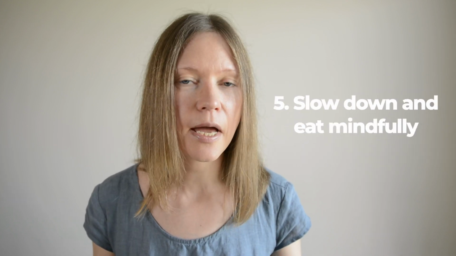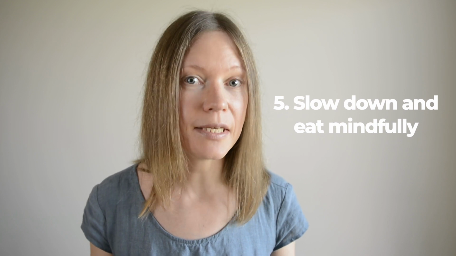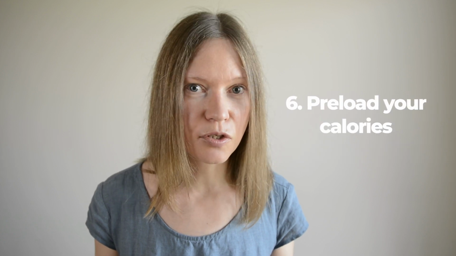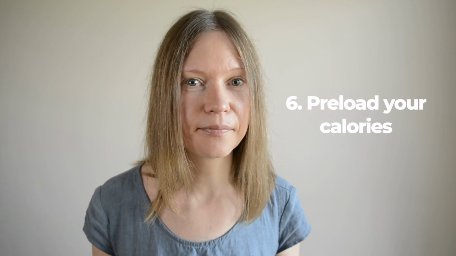Eat slowly and mindfully and stop eating when you're full. Don't eat while watching TV or YouTube or Netflix. You'll eat a lot more when doing so. Eat most of your calories during the first half of the day. If you stuff yourself during an evening meal, it will negatively impact your cholesterol and blood sugar control.